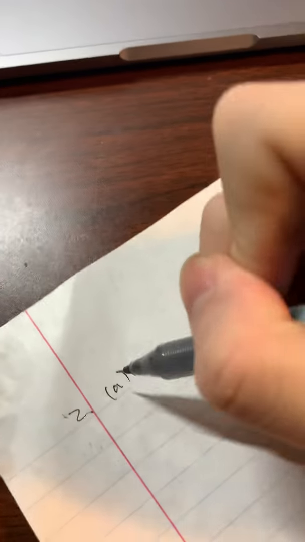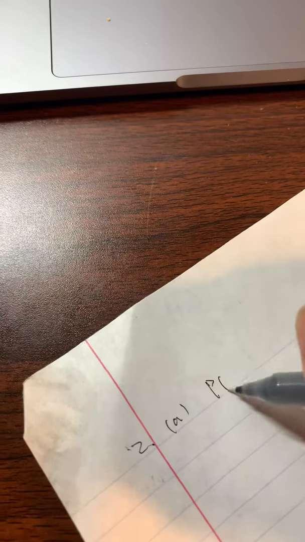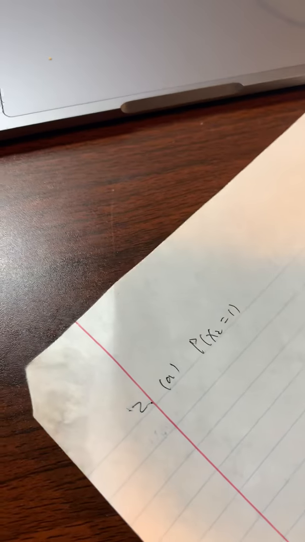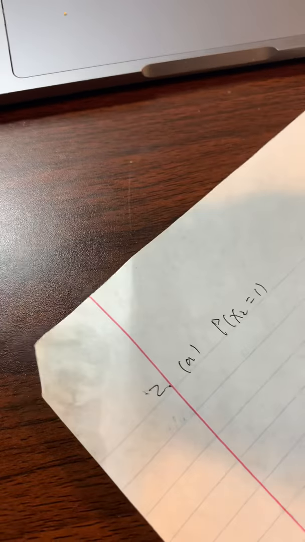For question 2, it's a conditional probability. For the first part, it asks us to find P(X2 = 1). To calculate this, we need to first find P(X1), and then we can get P(X2 = 1).